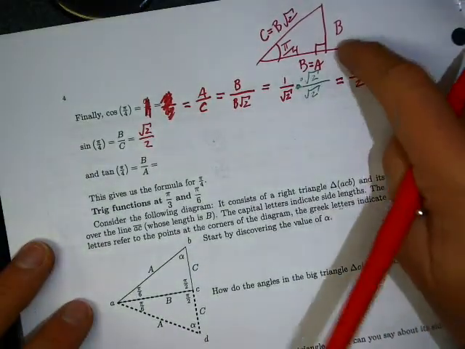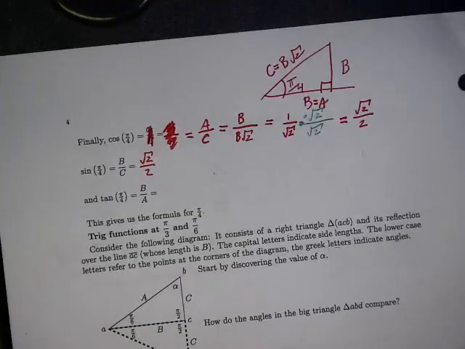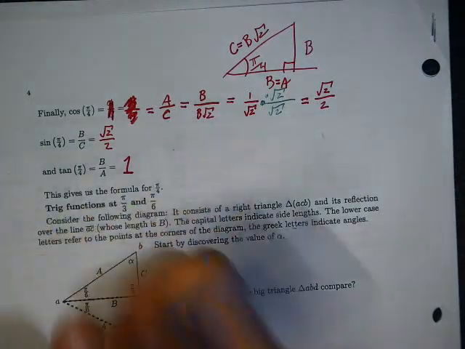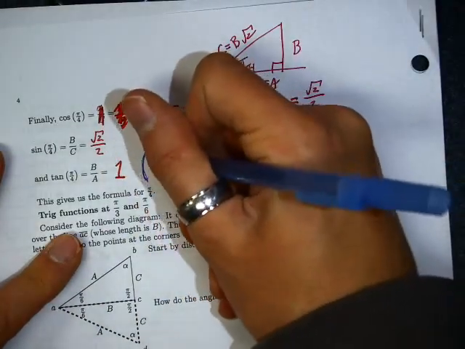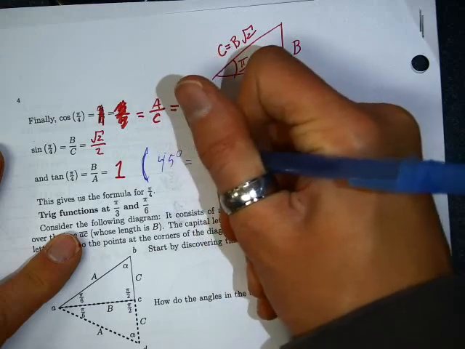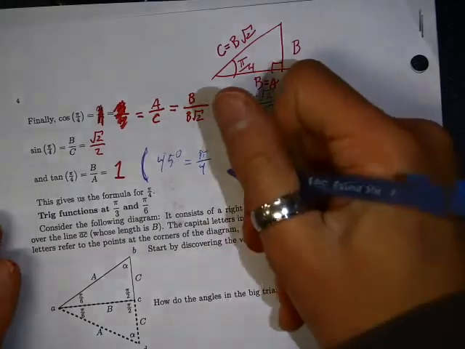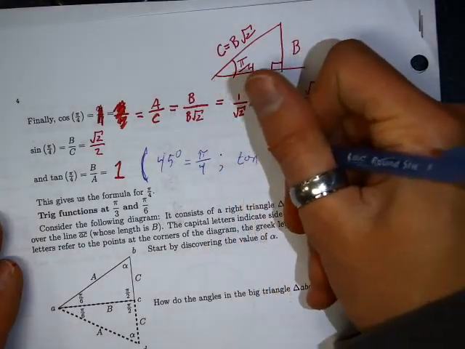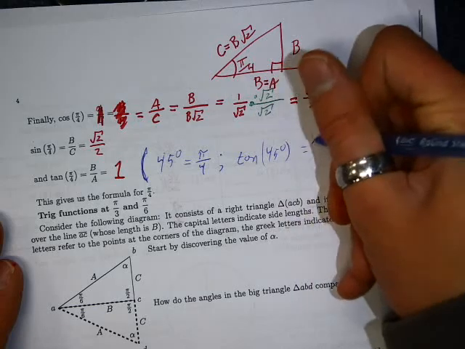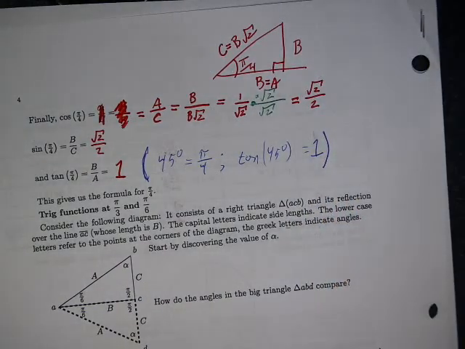Tangent is opposite over adjacent. So by looking at that triangle, what is the tangent of pi over 4? And if you like, here's an aside in blue. Recall 45 degrees is the same thing as pi over 4 radians. So that also tells you the tangent of 45 degrees is 1, which is what we used in that previous computation. Everyone feel pretty good? Let's fill out the remaining ones.